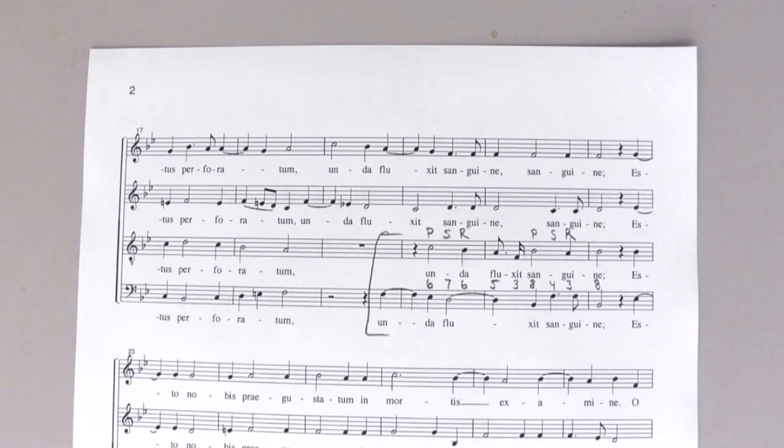So consonant preparation, dissonant suspension, resolution. Preparation, suspension, resolution. Without the commentary?